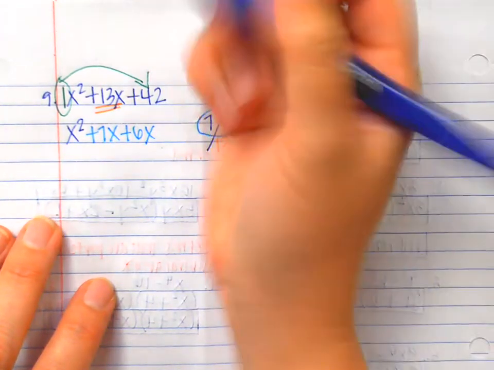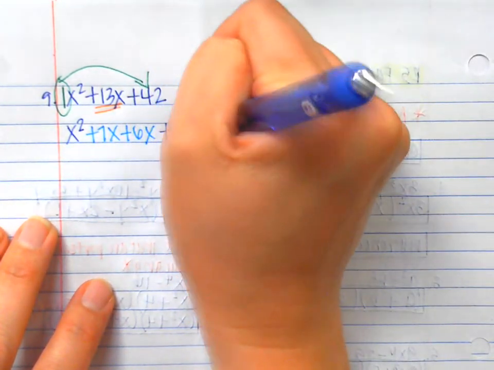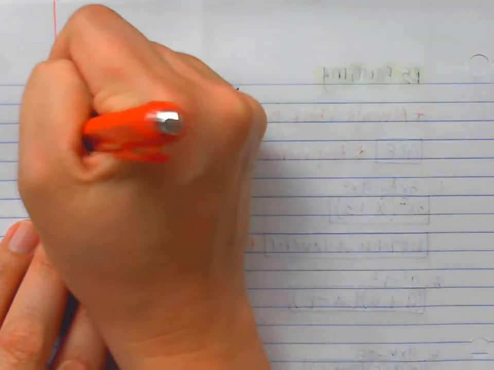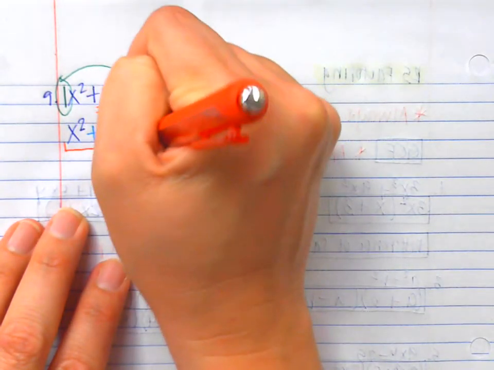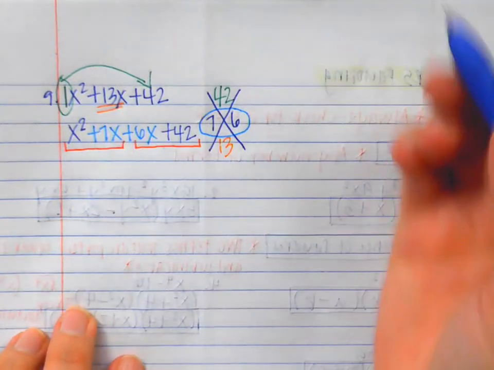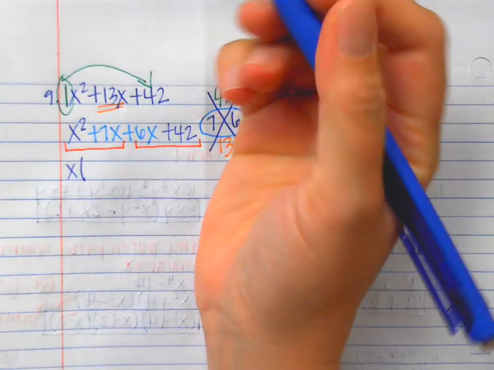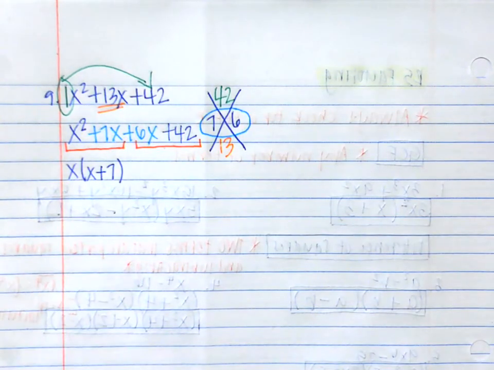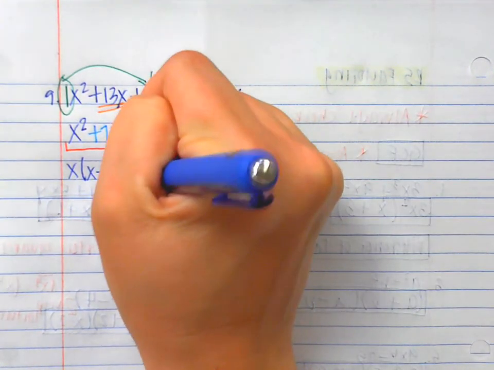And then our last term, 42, stays as is. And so now I can factor by grouping. So I can factor this one, split it up, just like I did on the prior two problems, and factor a GCF that way. So my GCF between x squared and 7x, I can factor out an x, and I'm left with x plus 7.